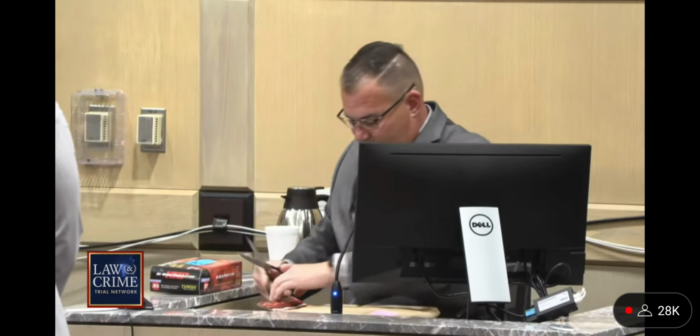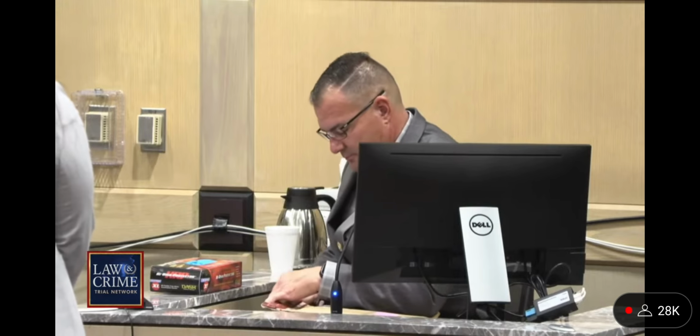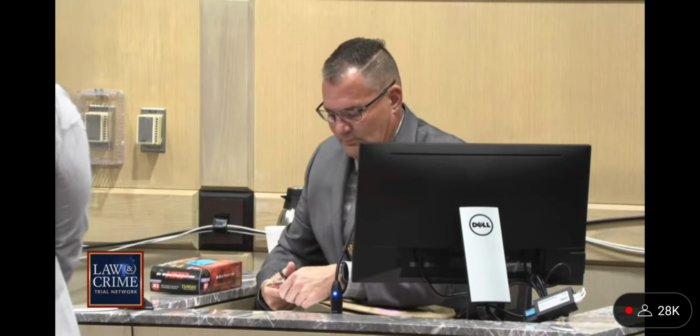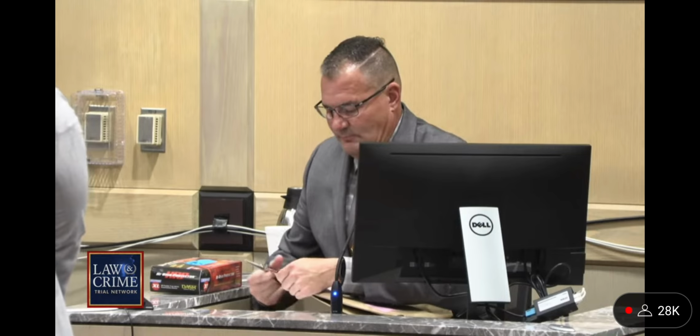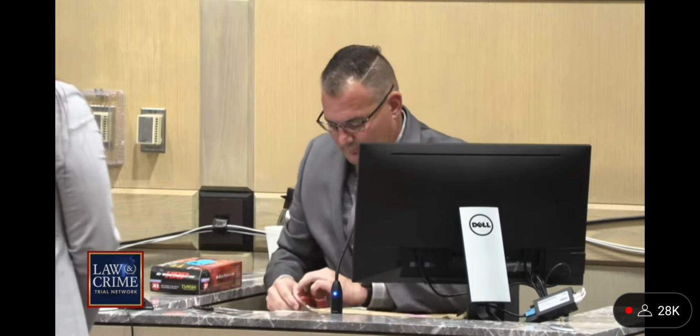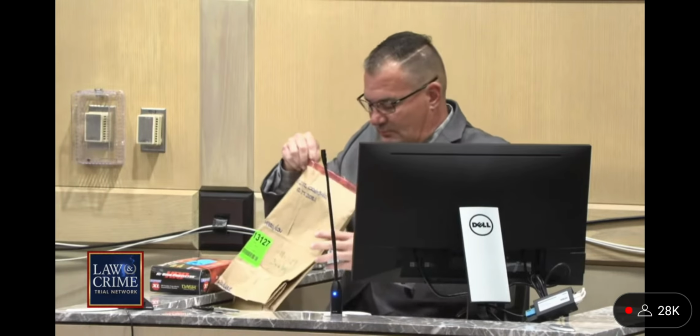Gloves there if you need them. Yes it is, minus the testing that I did, a cutting, and a cutting that the lab did.